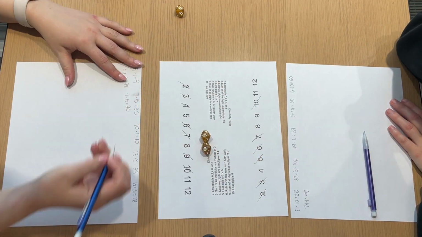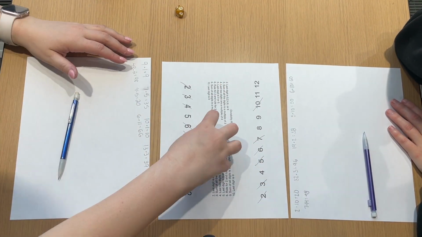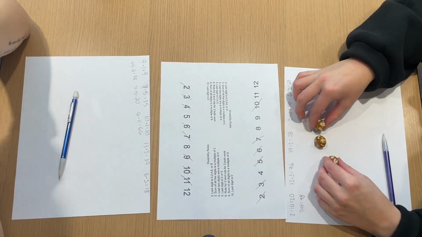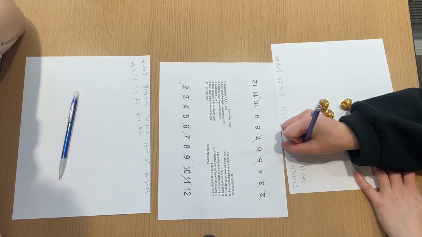Player 2 rolls double sixes, so they were able to cross off both their 6 and 11, but since the 6 was already crossed off, they could only cross out the 11.